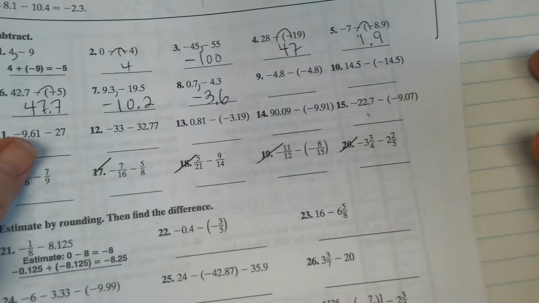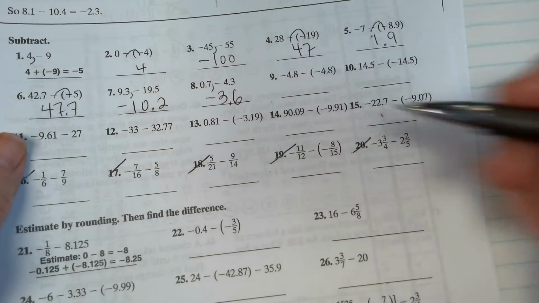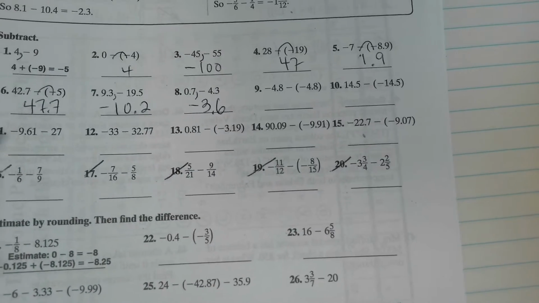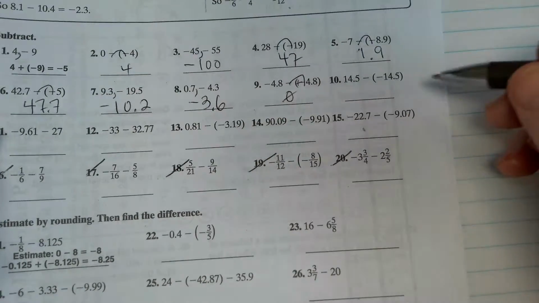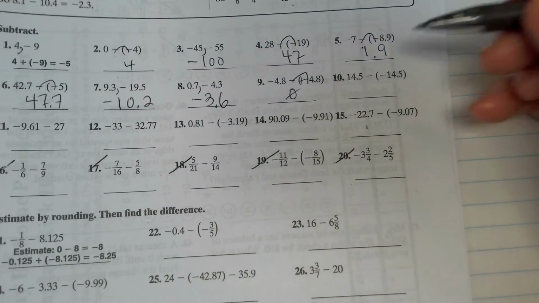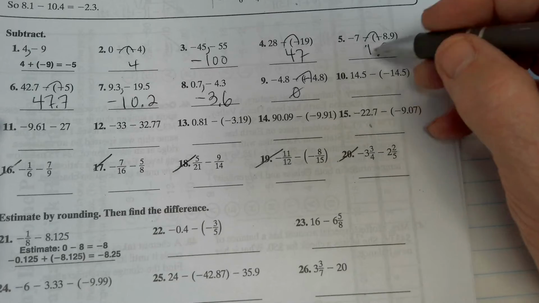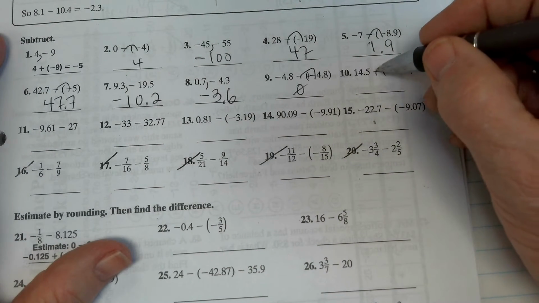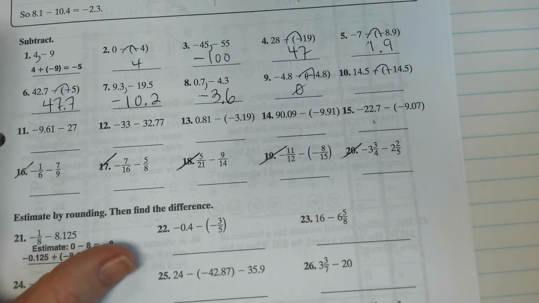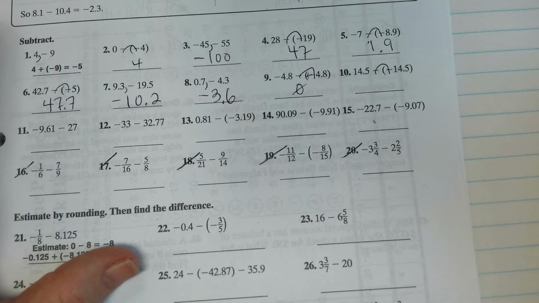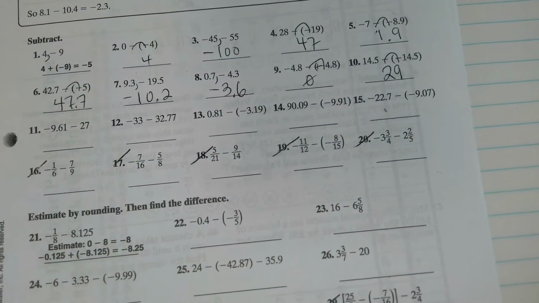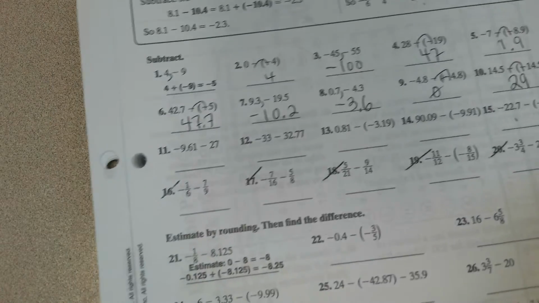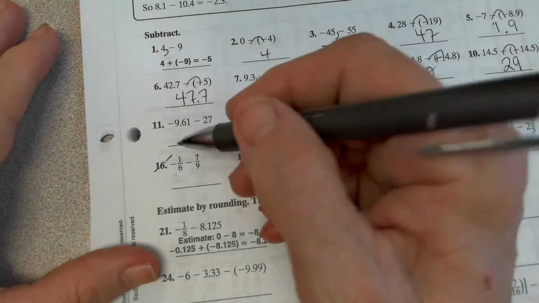This is an easy one. Who thinks they know the answer to that one? 0. It is 0. Good job. That is 0, and this one, these are all easy. I would have given you something so much harder. And what does this come to? 29? All right. These are really easy.